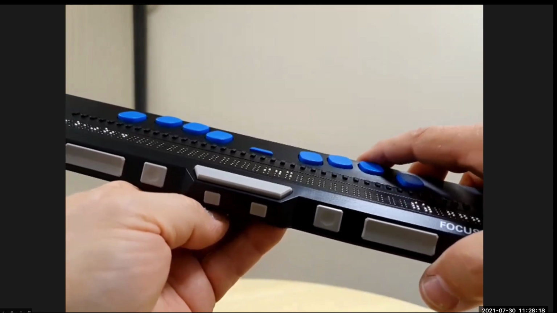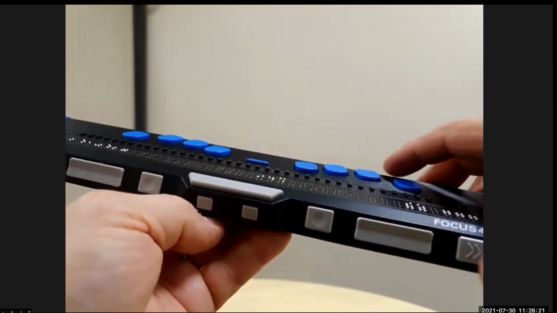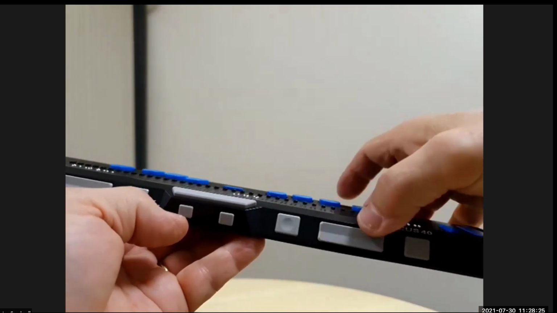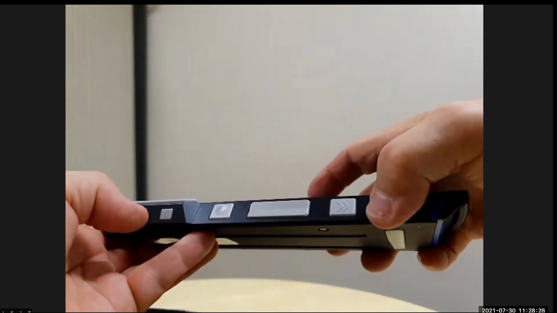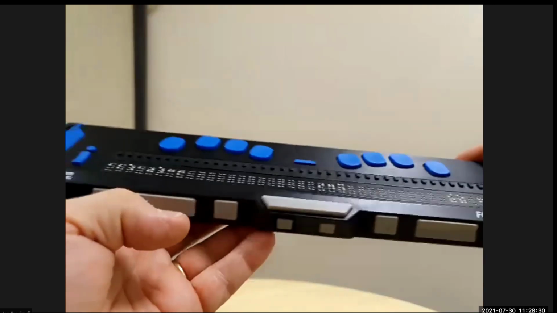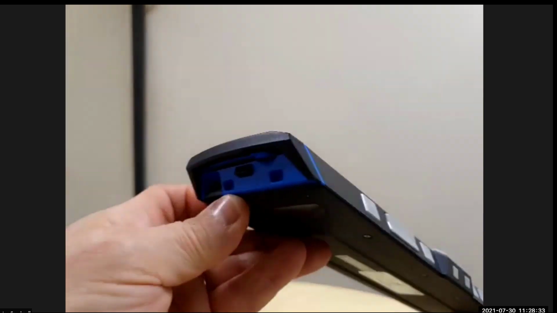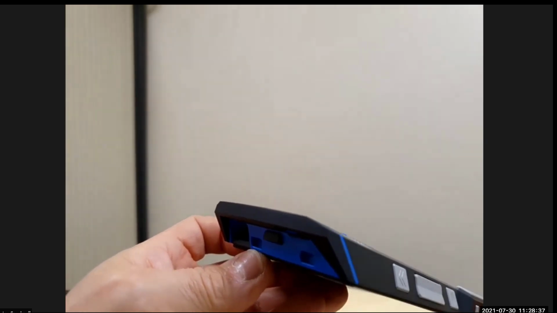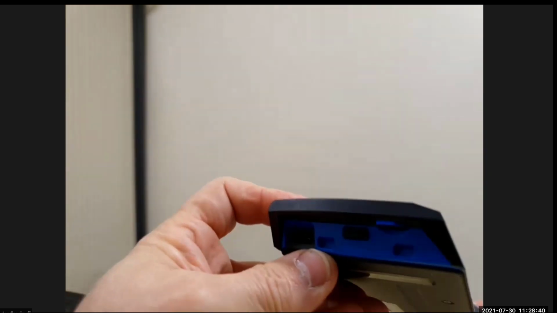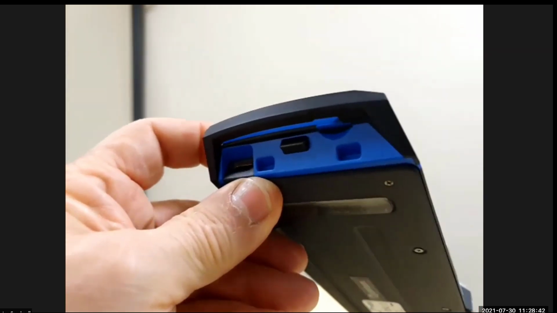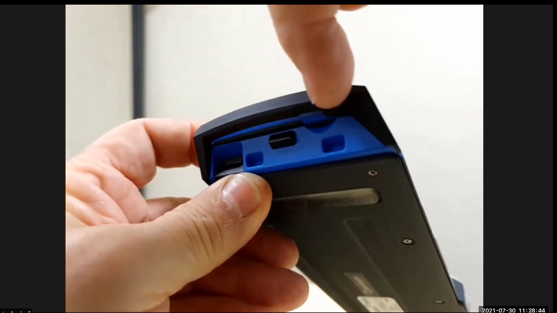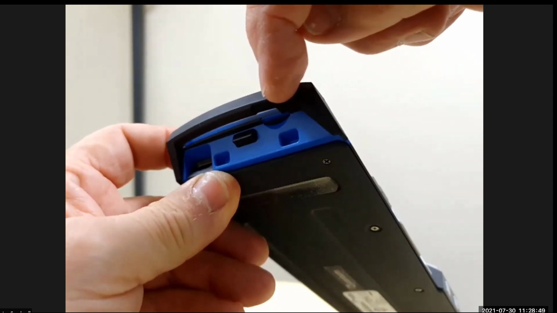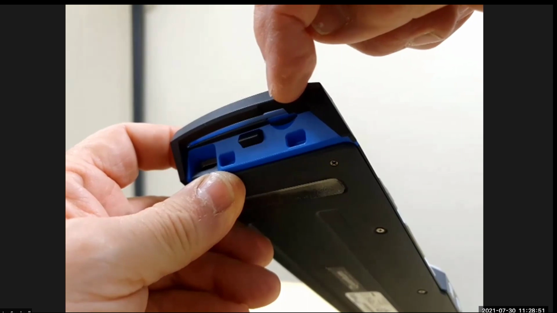Now, the right-hand side is basically the left hand in reverse. So you have your selector button, your rocker bar, and your right panning control. On the left-hand end, you have, and I'd be very, very surprised if this can even remotely show up on camera, a very, very small slot buried underneath the protective bumper on the end where you would slide in an SD card, because you are able to store files on here.